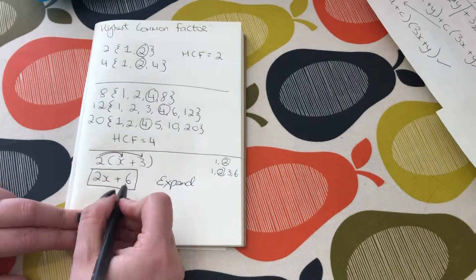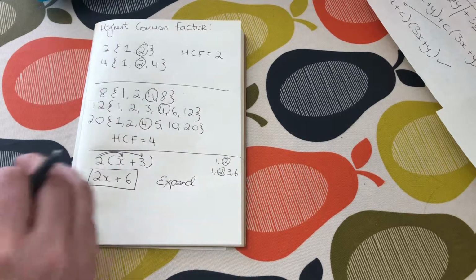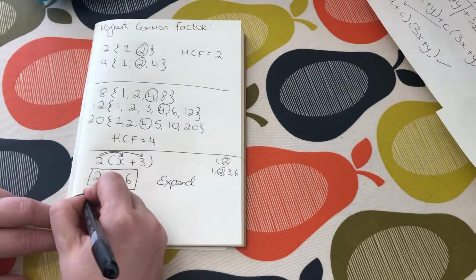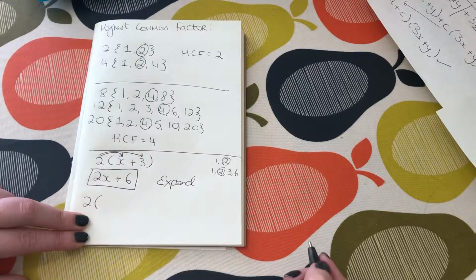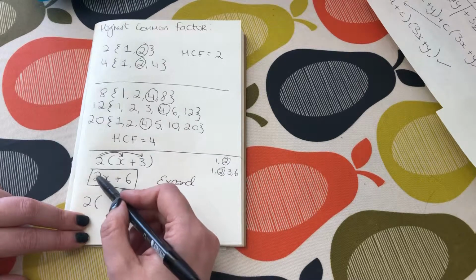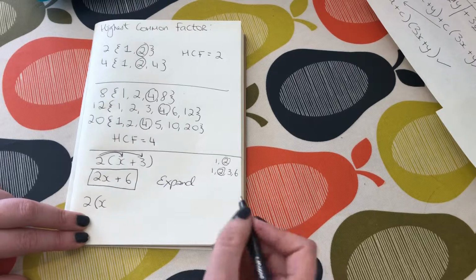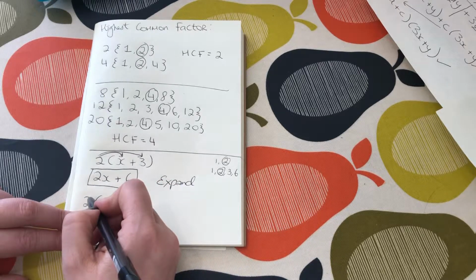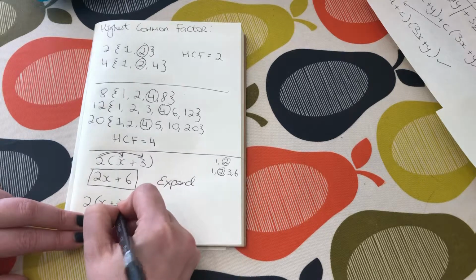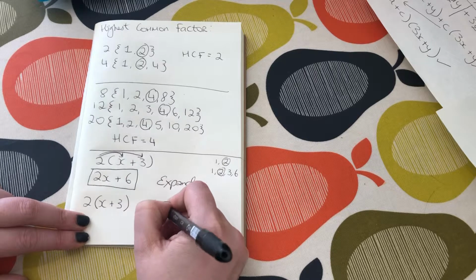So what you want to do is take the highest common factor out of each part. If we take the 2 outside of our brackets, then we have to say to ourselves, what do we multiply 2 by to get 2x? Well, you'd have to multiply it by x. And then again, what do we have to multiply 2 by to get 6? Well, 2 3s are 6. So we say plus 3. And that's called factorising.